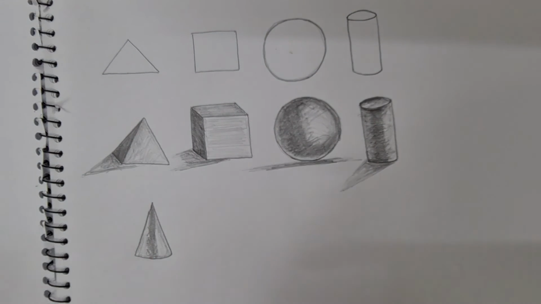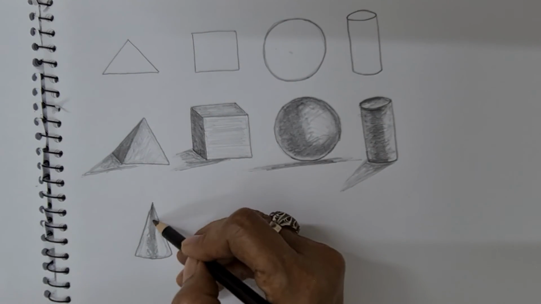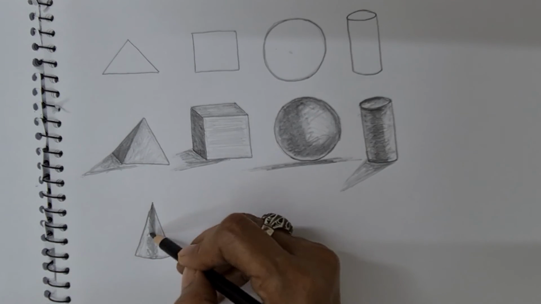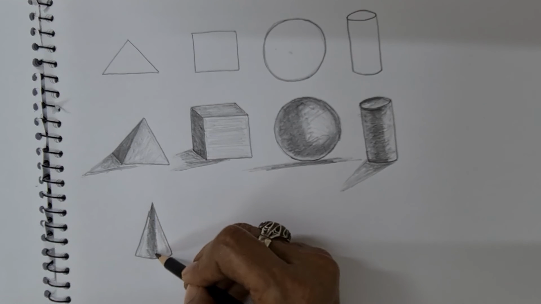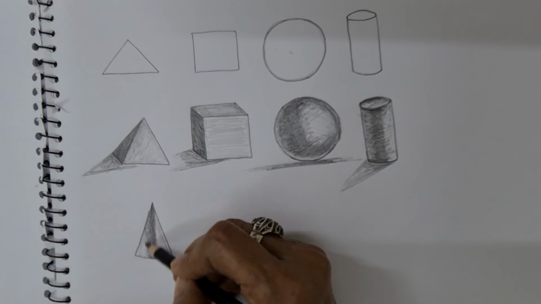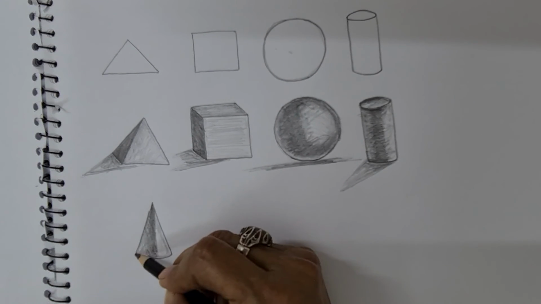And with the help of my darker shading pencil I do the portion darker, and then again join with the middle tone.